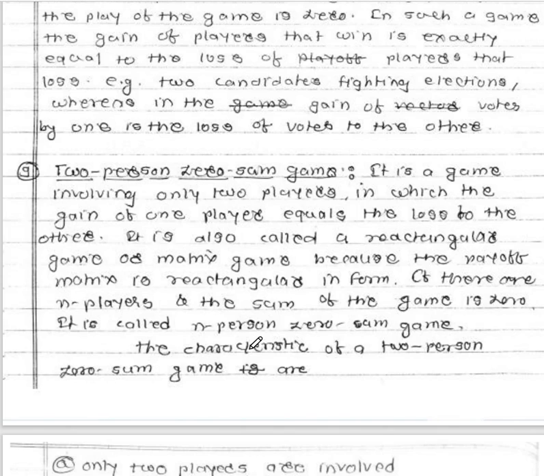This is similar to the above definition. Two-person zero-sum games means the gain and loss of the two persons sum to zero. Suppose there are n persons or two organizations, and their losses and gains sum to zero, then we can say it is an n-person zero-sum game.